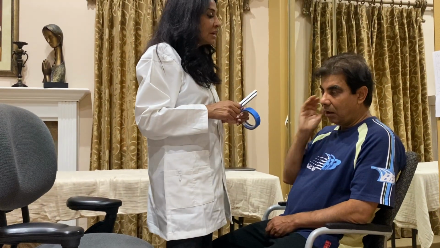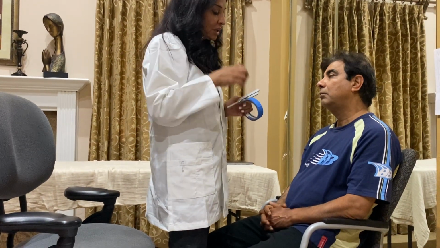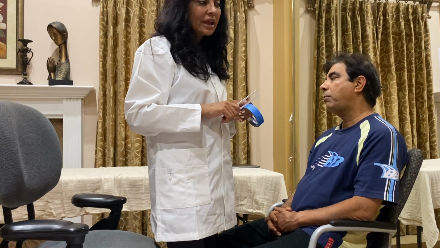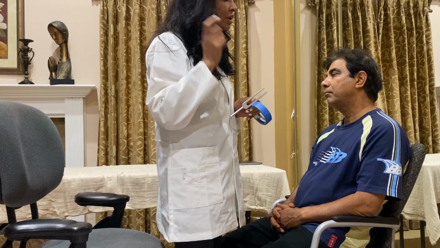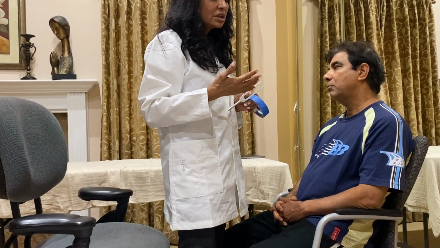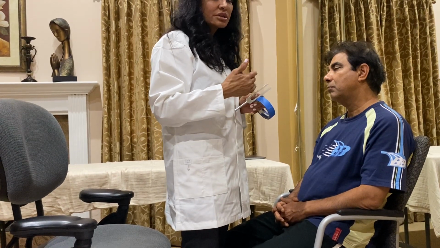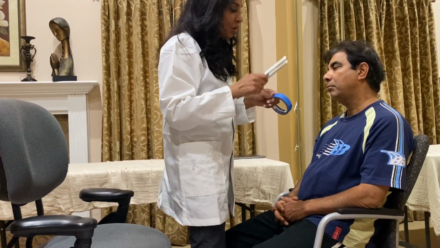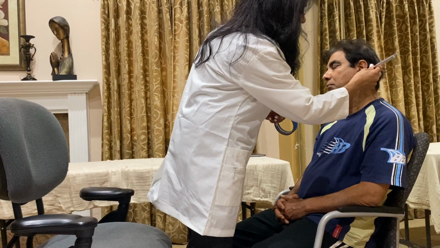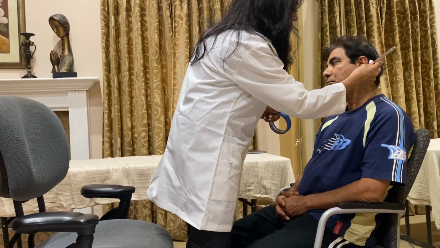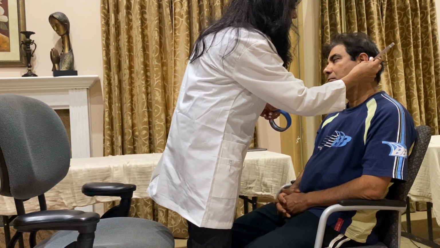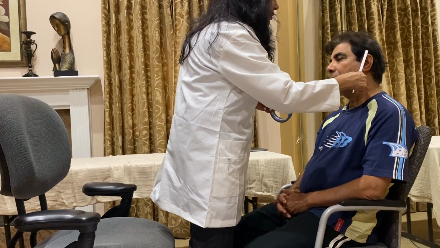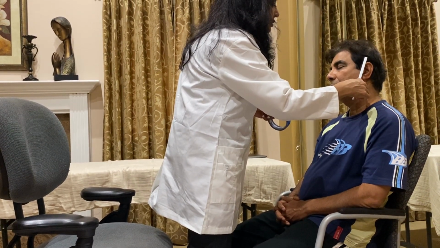Now I'm going to do the Rinne test, in which I will ring it again, and I'm going to put it on his mastoid bone, and we're going to see if his air conduction is more or bone conduction is more. Tell me when it stops. No. Does it stop?